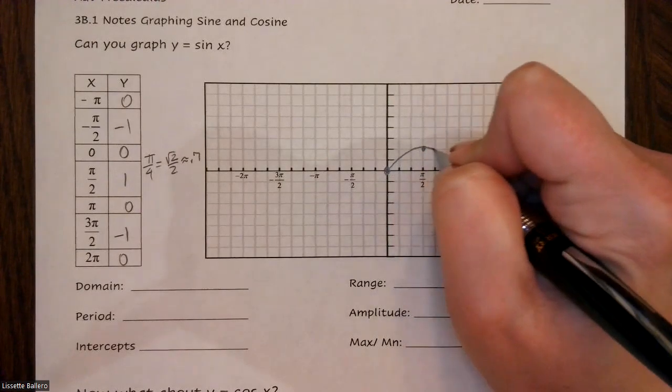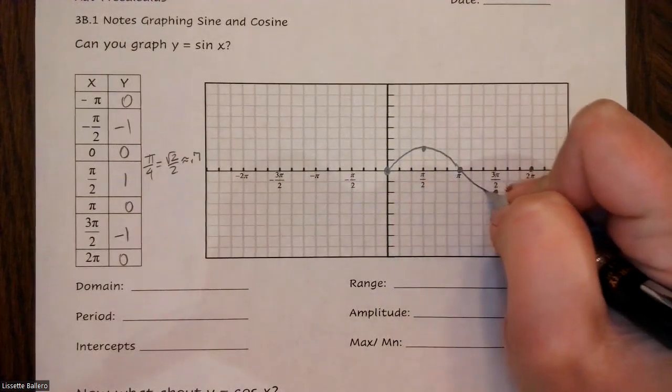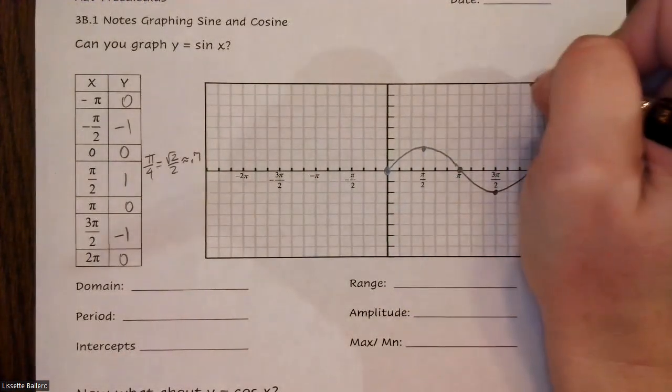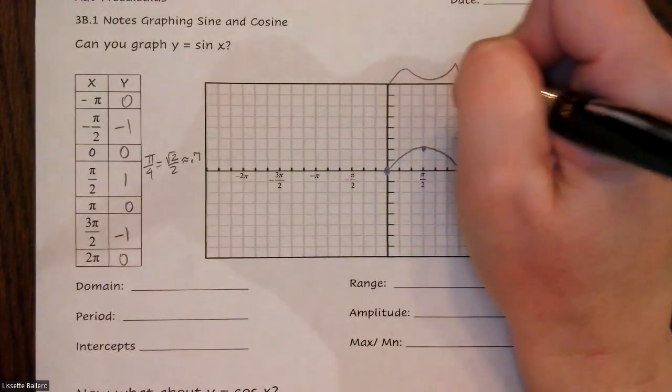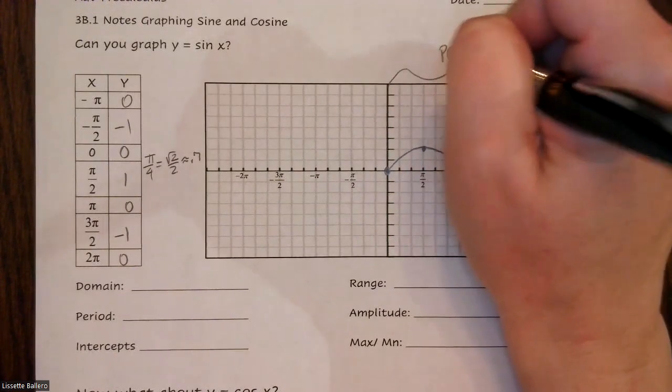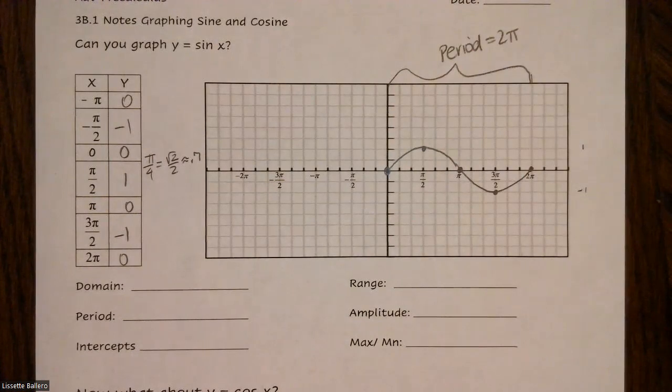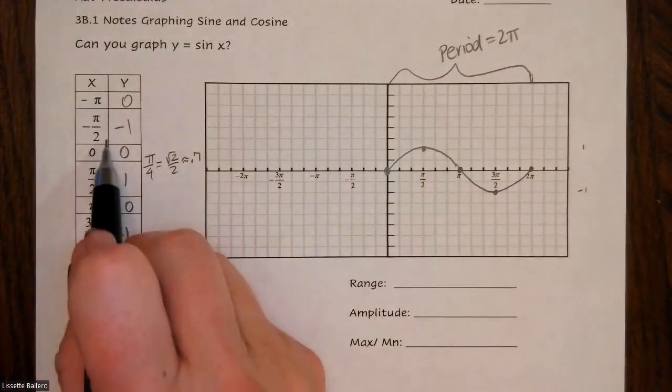This right here is considered one full cycle of the sine curve. That's also called the period. So this right here is the period of 2 pi. It is one full cycle of that sine curve. From that point forward, it's going to repeat, which is where these values come into play here.